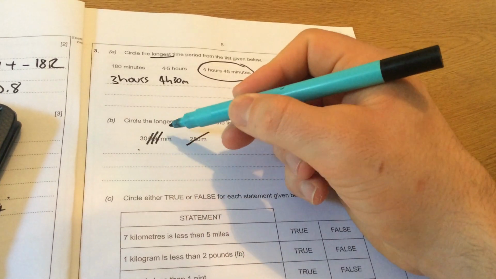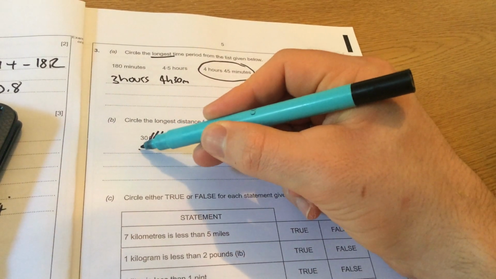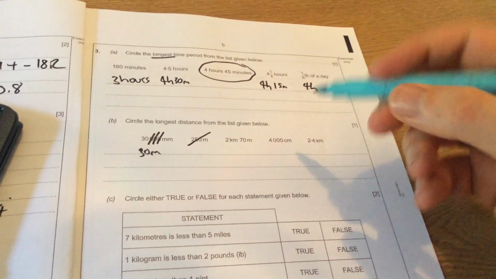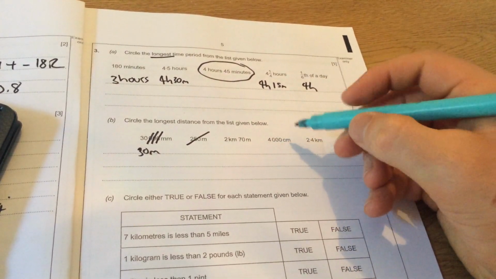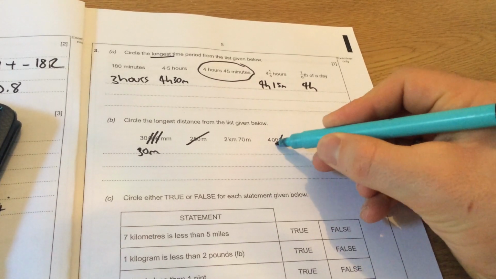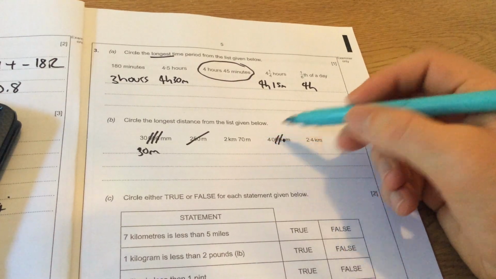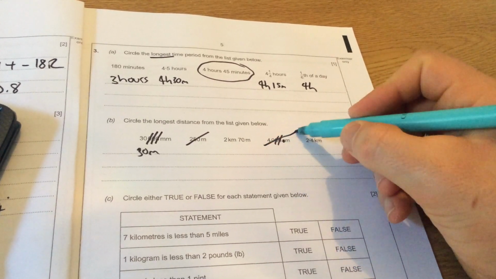That's 30. If I want to put it in meters, sorry, chop off 2 zeros. So that's 30 meters, which is way too small. 2 kilometers and 70 meters, okay, we're going to keep that. 4,000 centimeters, if I want to put it in meters, I chop off 2 zeros. That's 40 meters now, and 40 meters is way too small, so I'm just going to get rid of that.